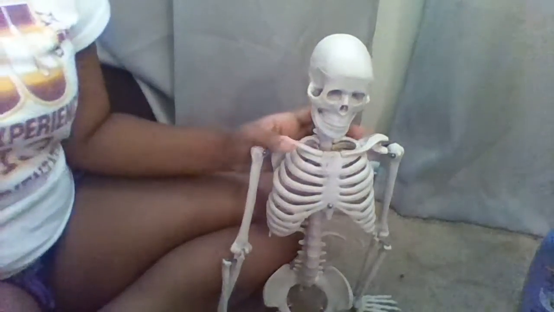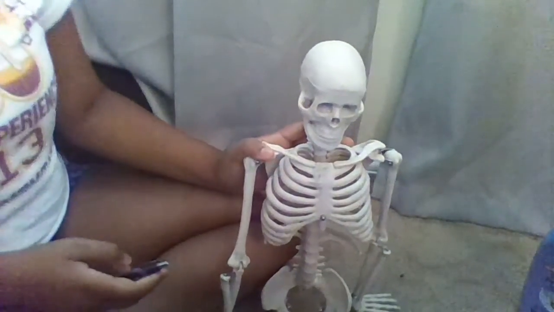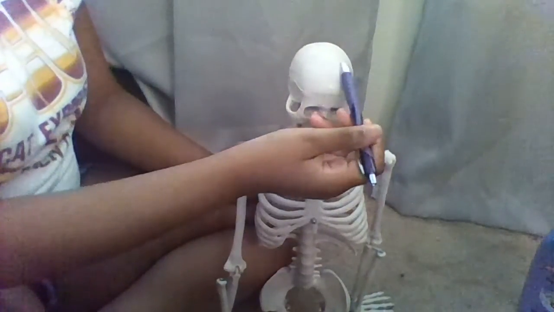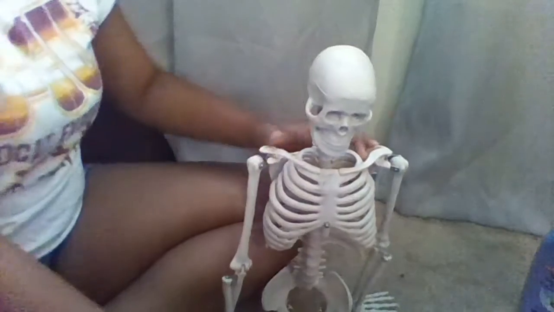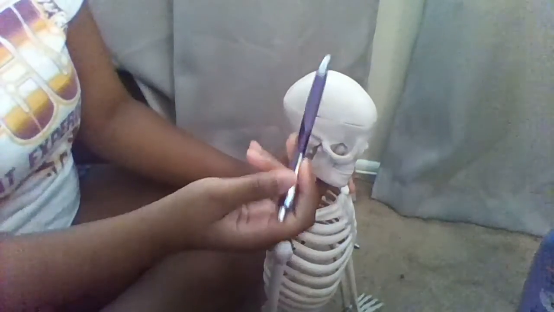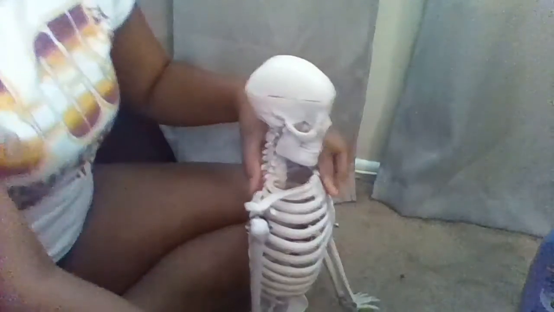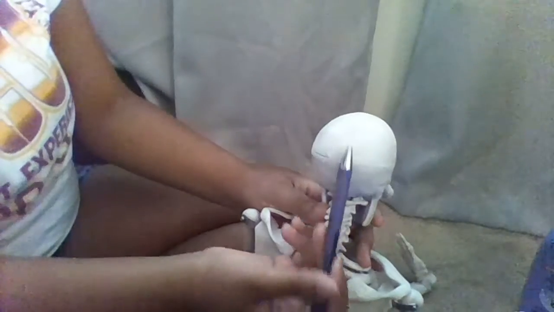Okay, I am doing the axial skeleton. I'm going to start with the cranial bones. Right here first is the frontal bone. Then here we have the parietal bone, which is here on the side. And then in the back, we have the occipital bone.